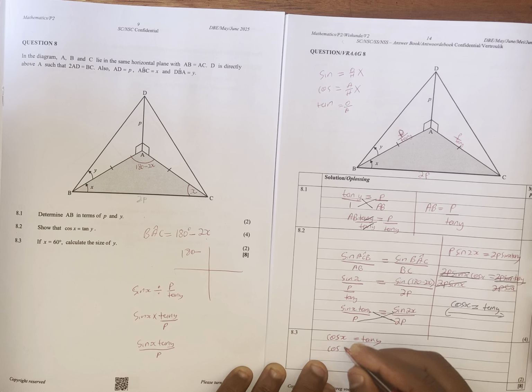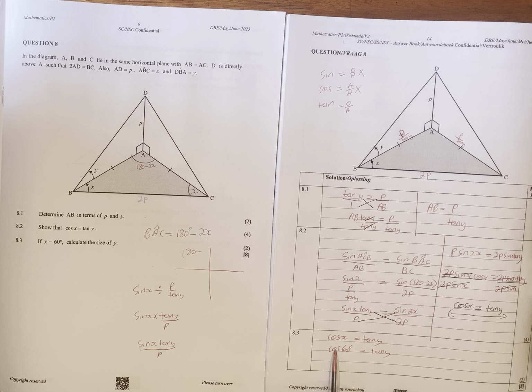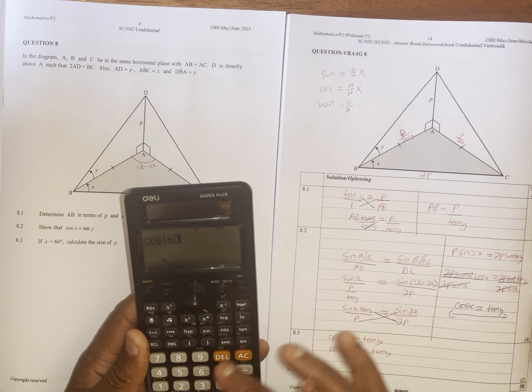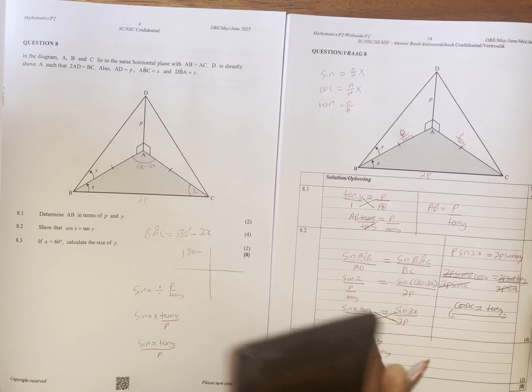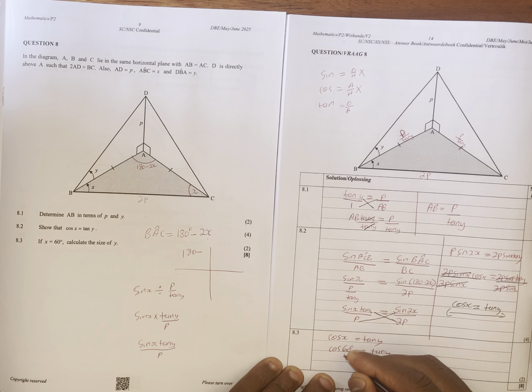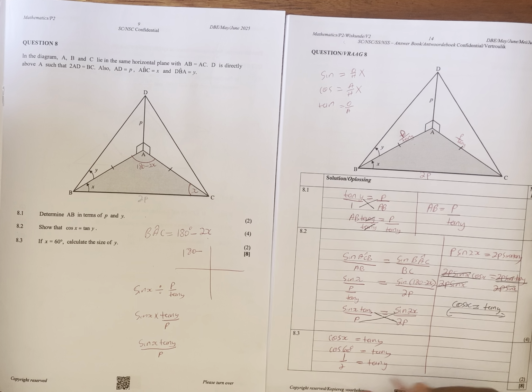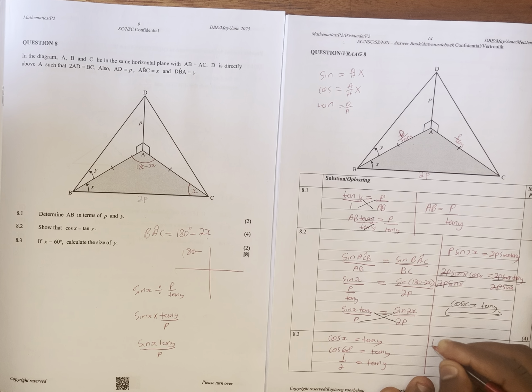For x it is going to be replaced by 60 degrees, which is equal to the tan of y. From the special angles, you know that cos of 60 is equal to half. You can even use the calculator just to confirm. The cos of 60 is half, so this will be half equals tan y. You can even rearrange this and write it as tan y equals half.